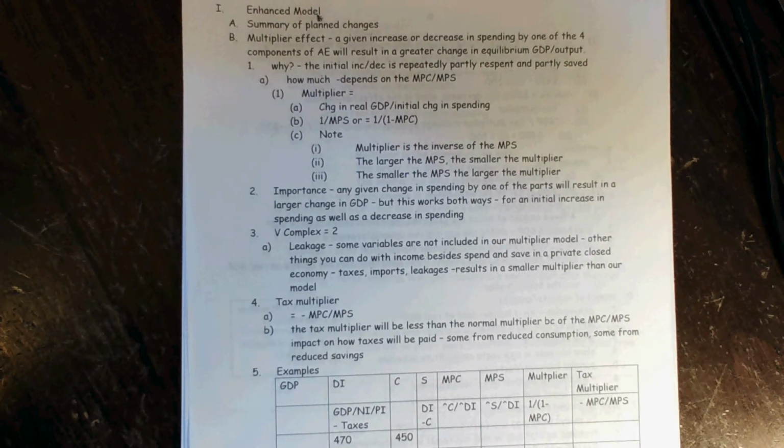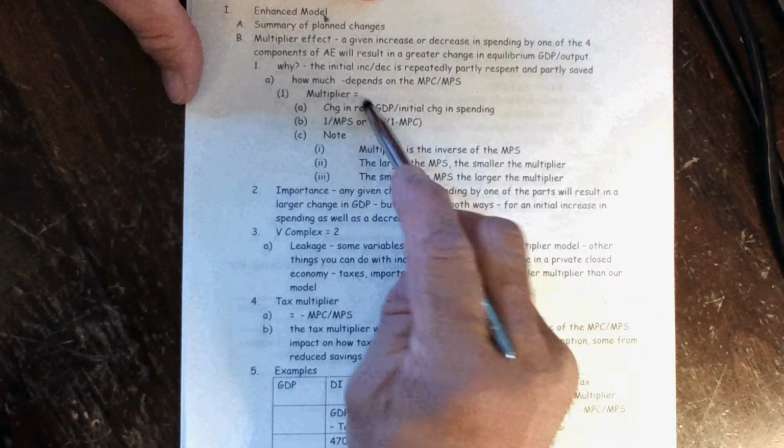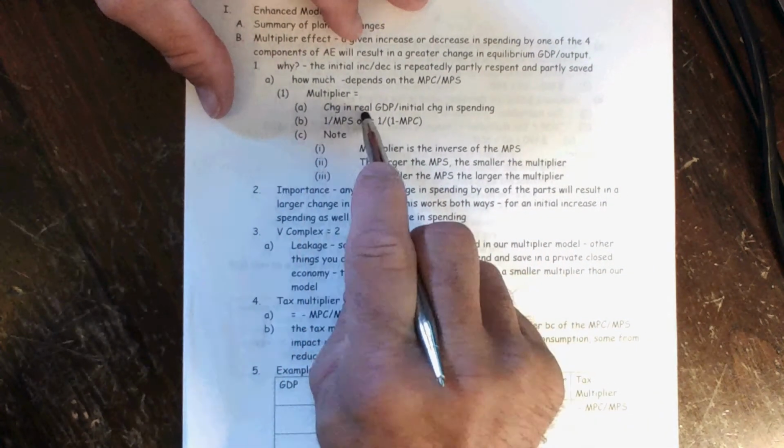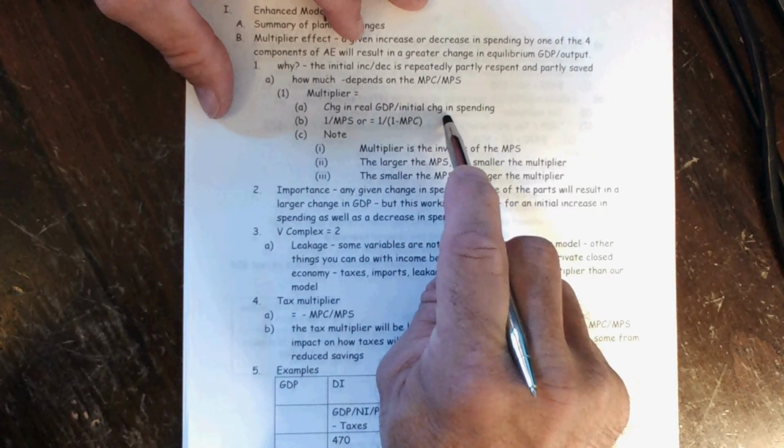All the government has to do is get the ball rolling by spending a little bit, and then some of that will be spent and saved, and some of that will be spent and saved. In other words, the initial spending on the part of the government will be multiplied, and there will be a larger change in output as a result. So the multiplier is found by the change in GDP, the initial change in GDP, divided by the change in spending.